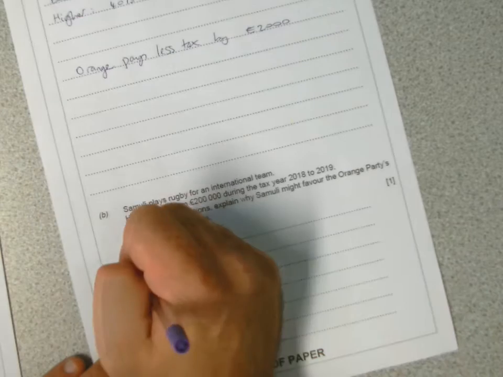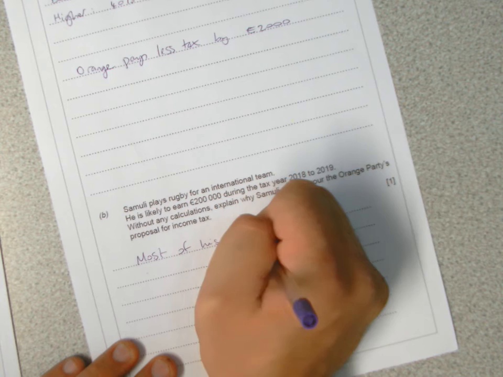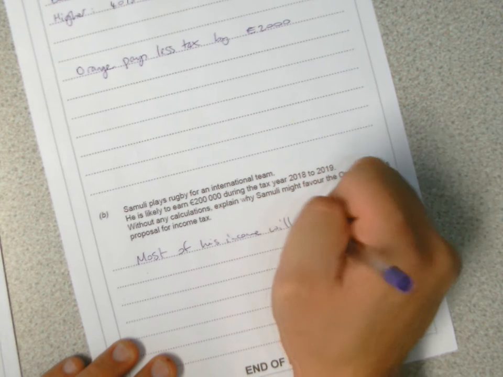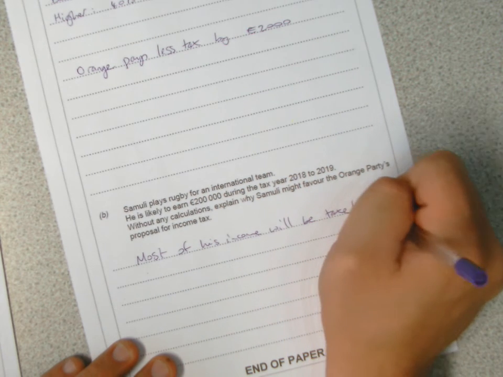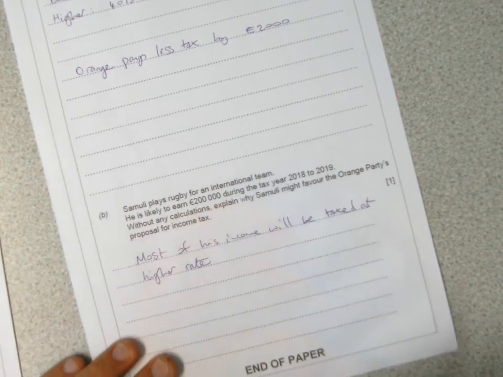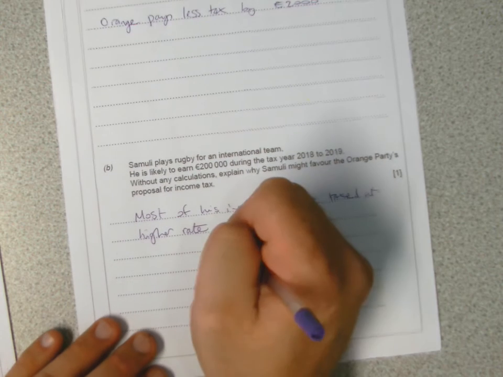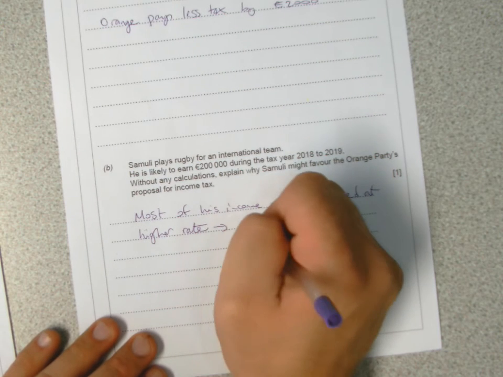So we can explain that. Most of his income will be taxed at the higher rate, which means Orange is better.